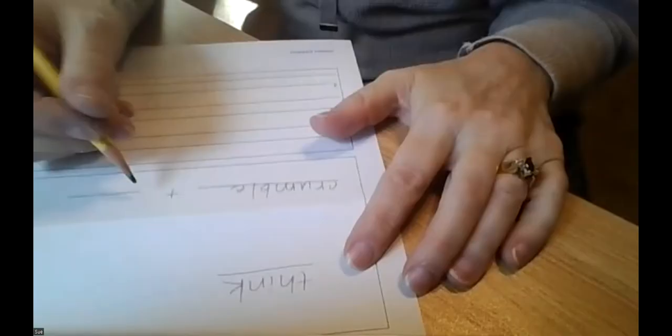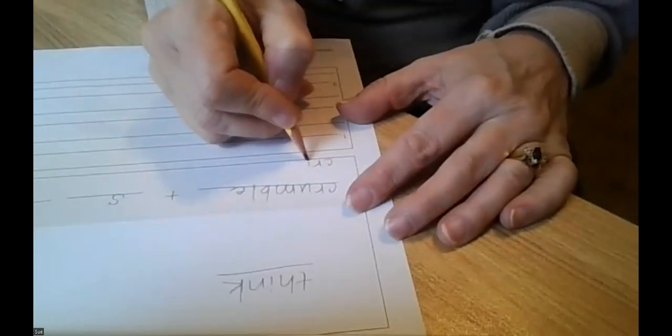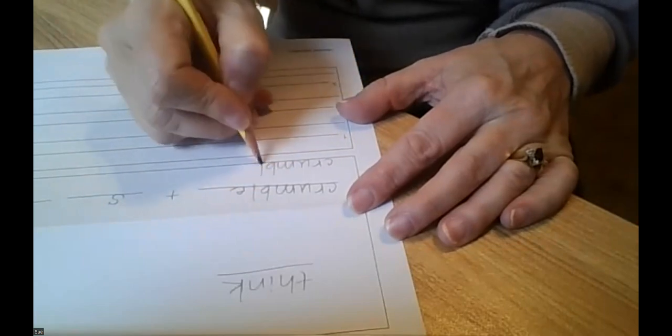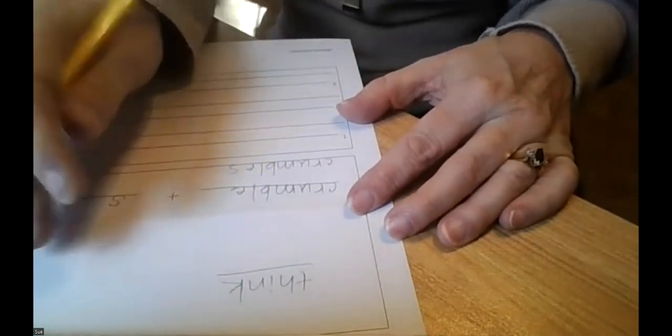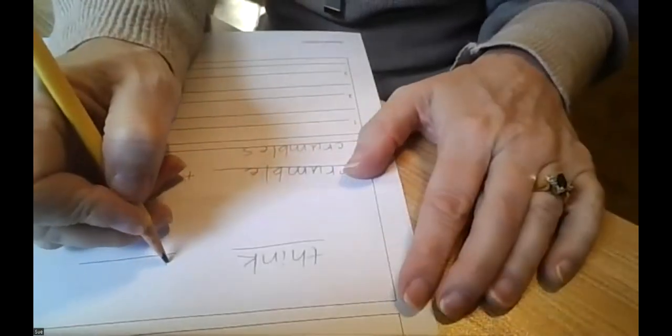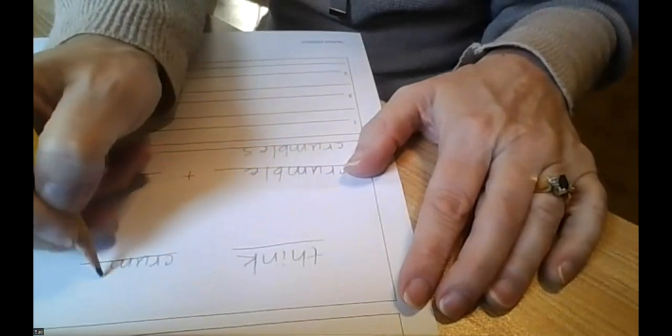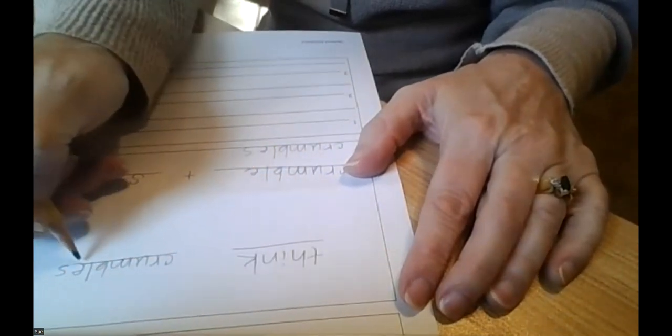We said Z. But Z is not a suffix. Oh, S. That's right. That's exactly right. S is rewritten as C-R-U-M-B-L-E-S. Very, very nice. And then I write it in my sentence here. C-R-U-M-B-L-E-S. And I name it every time.